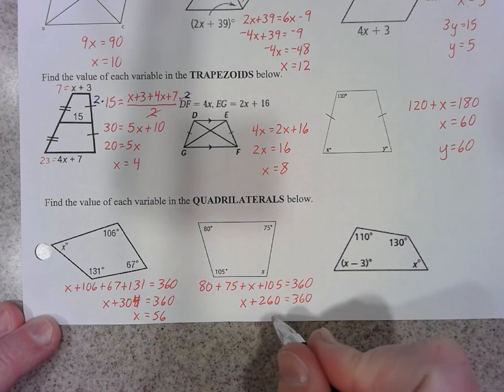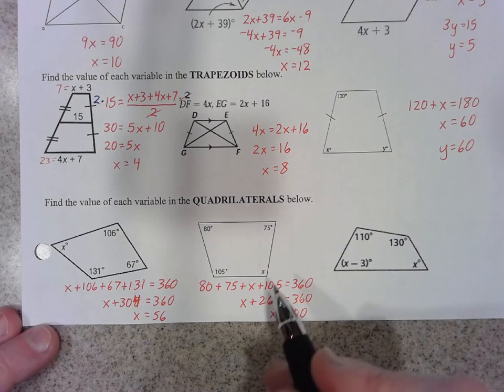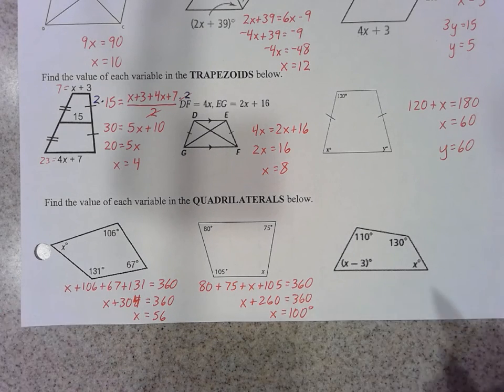Subtract 260. x equals 100. This one does not have a degree symbol with it, which means I should put it in my answer. All of the other angles that we've had so far have all had degree symbols with them, but not on this one.